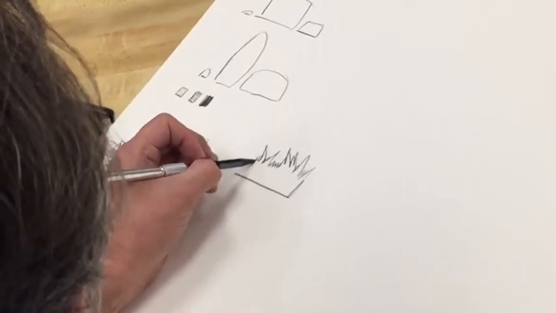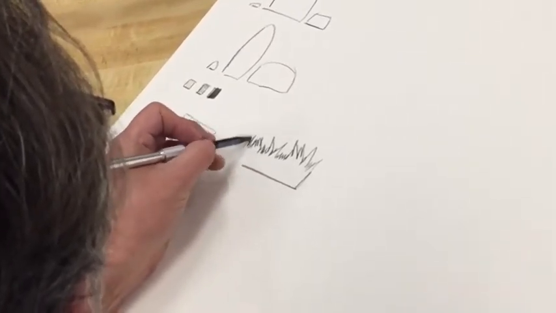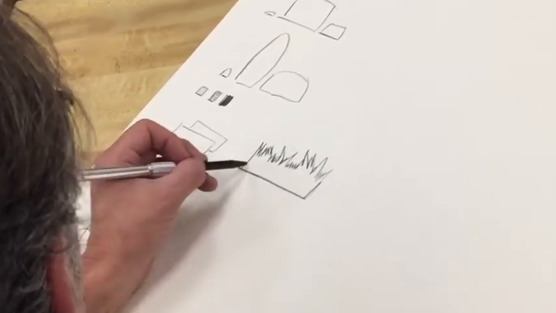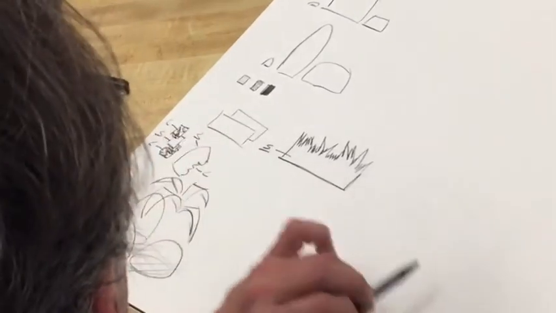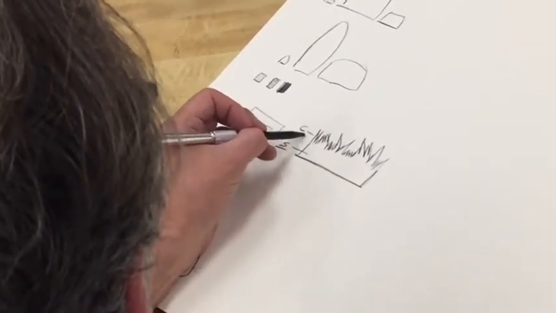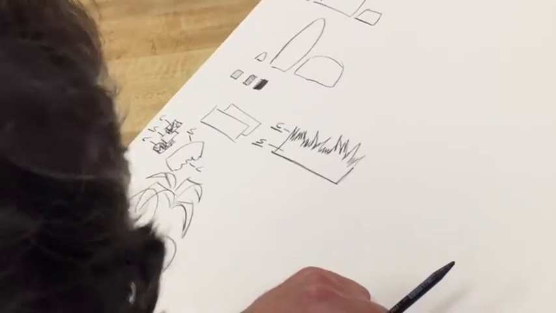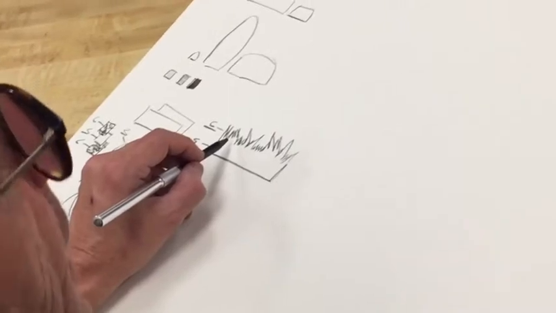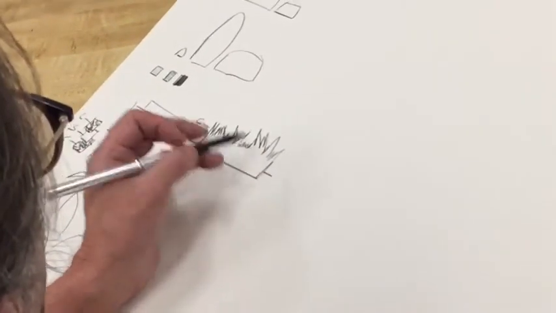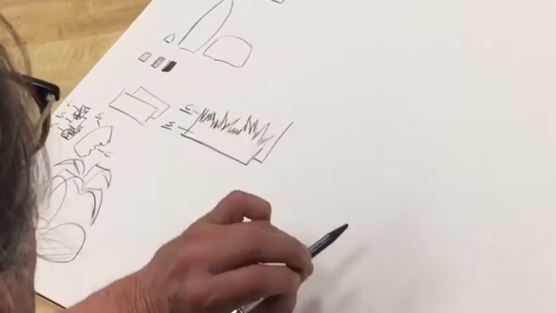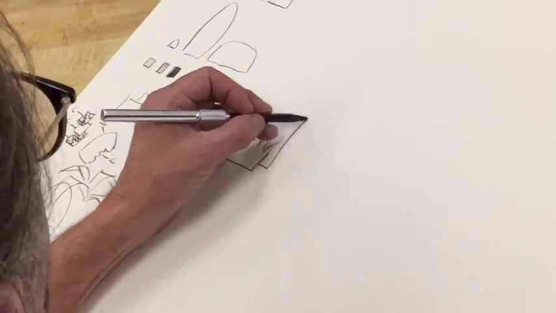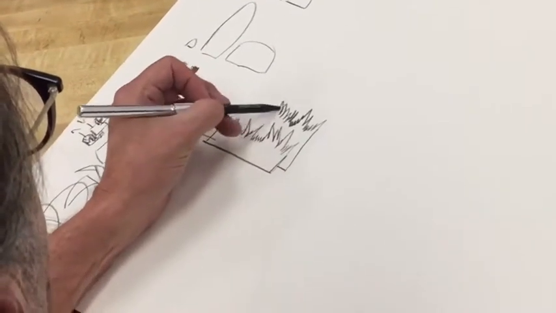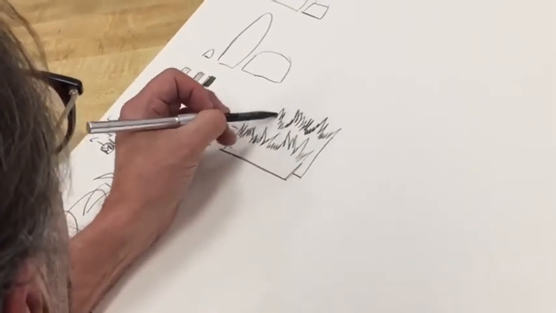I want tall grass, short grass, medium grass. I'm going to stick this in here like this. What this is, is simple and complex. All right? So the blank space is simple. The grass is actually complex. So when I put a layer behind the grass, I want to allow enough simple in here that I can tell the difference between the layer of grass in the back and the layer of grass in the front.